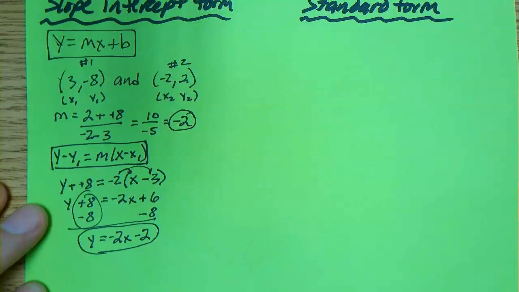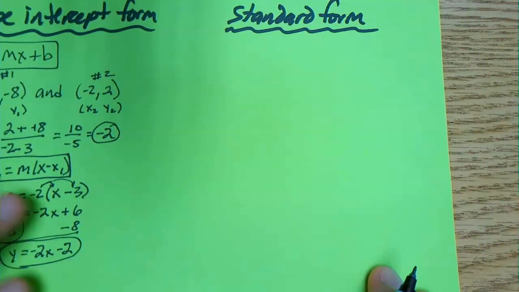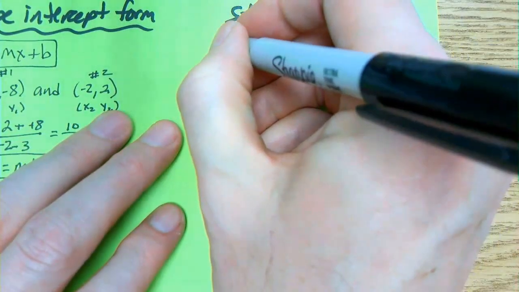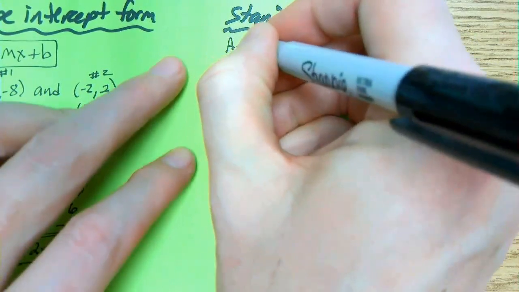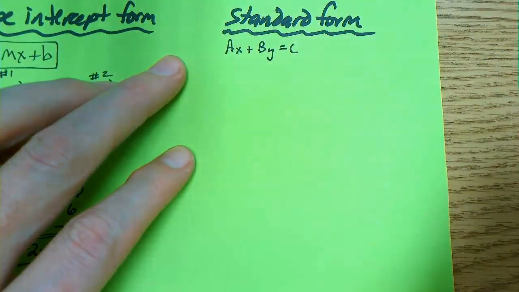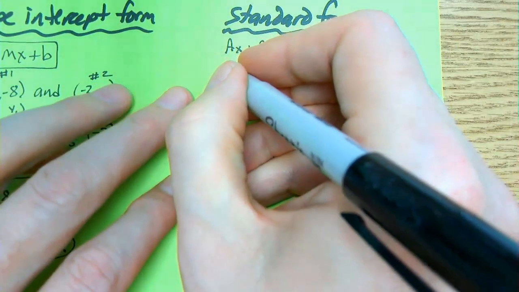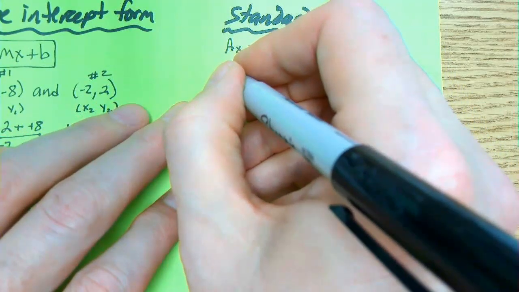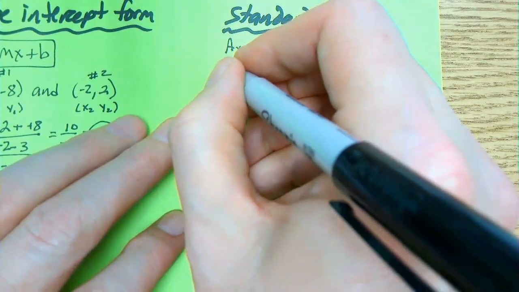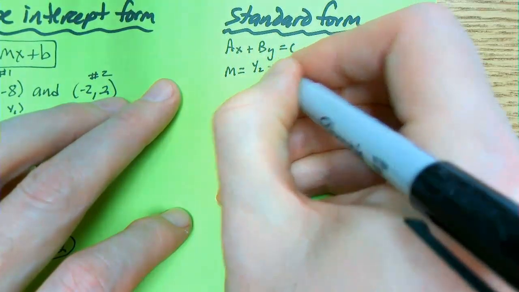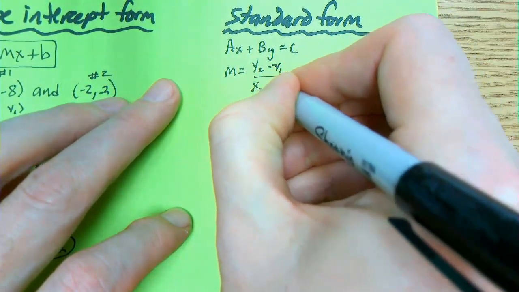Okay. Now let's say it's in standard form. All right. There's 3 things we need to have. We need to know what standard form is. So we're going to say standard form is ax plus by equals c. That's standard form. And then we're also going to use the formula for finding the slope between 2 points, like we did before. So that slope is going to be y2 minus y1 over x2 minus x1.